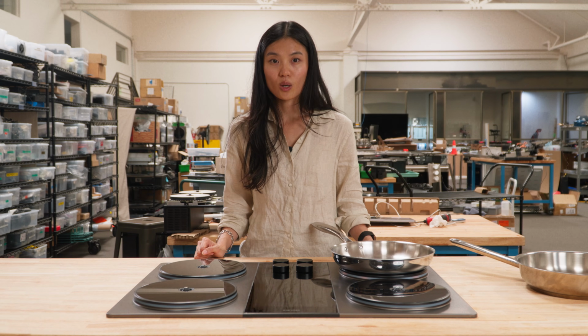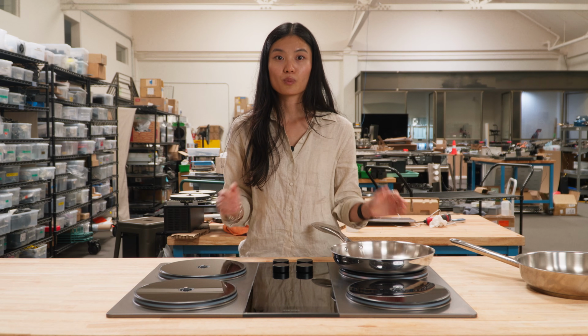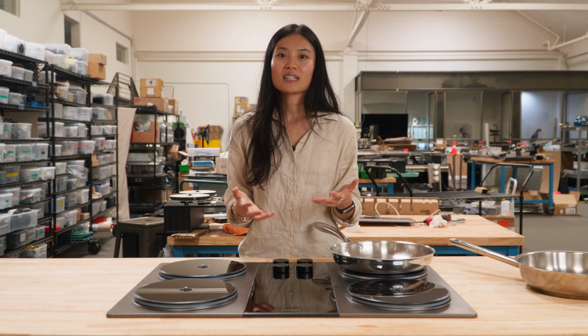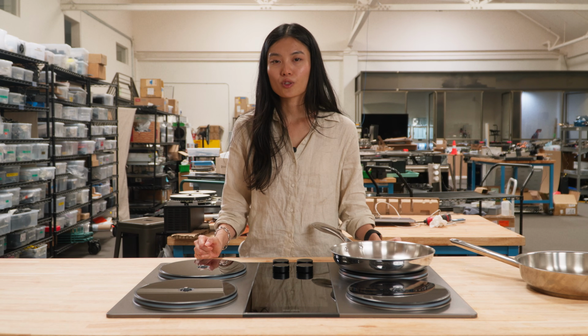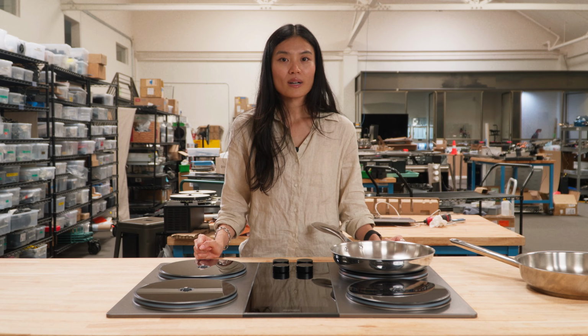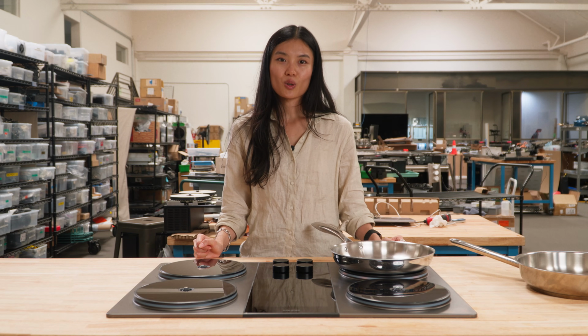Because each burner has its own timer, you can easily manage multiple dishes at once. You can even use a timer without actively cooking on that burner, making it useful for timing something in the oven, resting food, or any other step in your recipe.